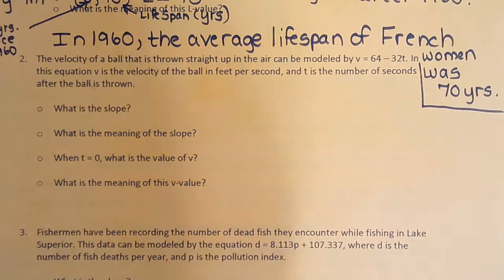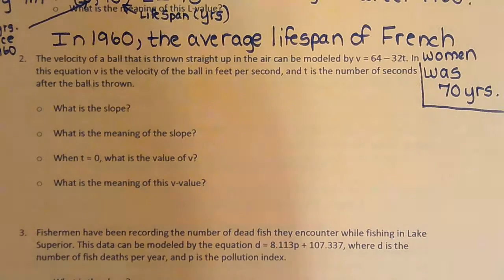Let's go ahead and continue and finish up page 3 here on Module 7, Lesson 3. So we have a new scenario here.